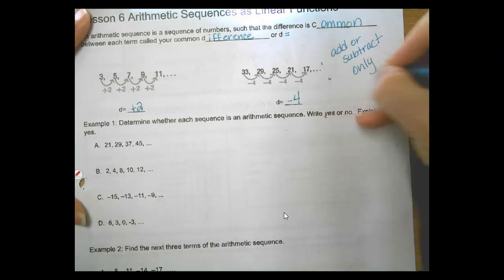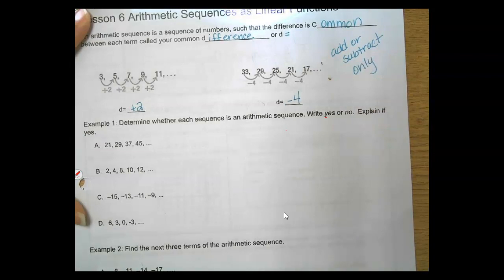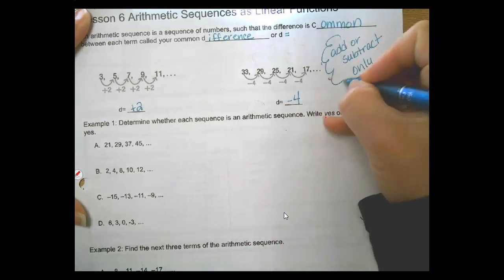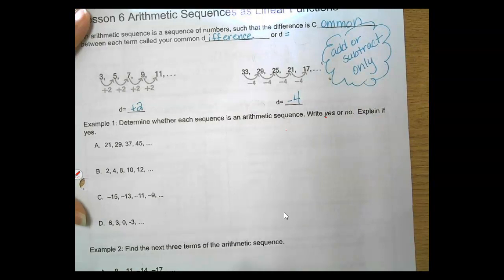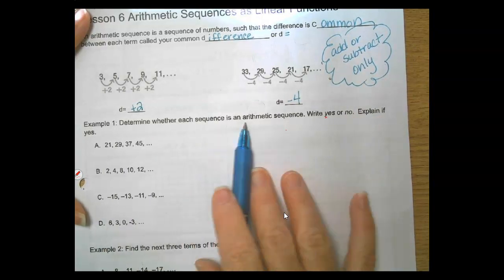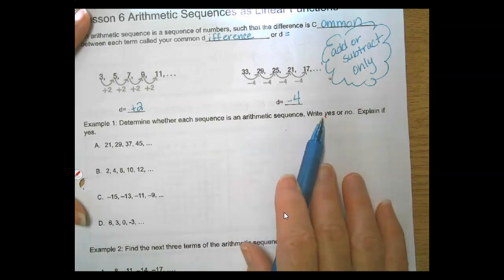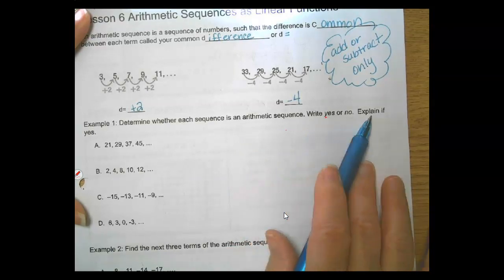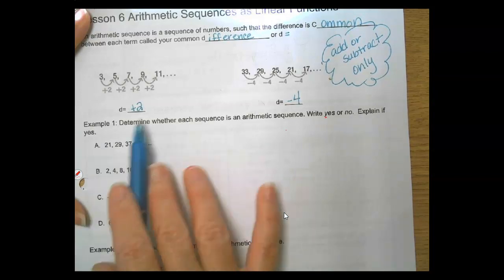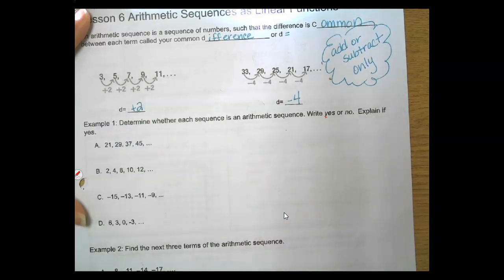There's another kind that's called geometric sequences, but we're doing arithmetic sequences, adding or subtracting only. Maybe we should put this in a little cloud. All right, so let's determine whether these sequences are an arithmetic sequence. If it is, write yes. If not, say no. And then when it says explain if yes, that's when we put our D equals.